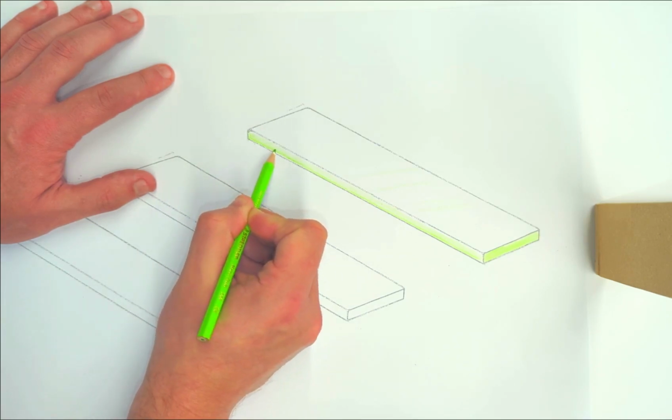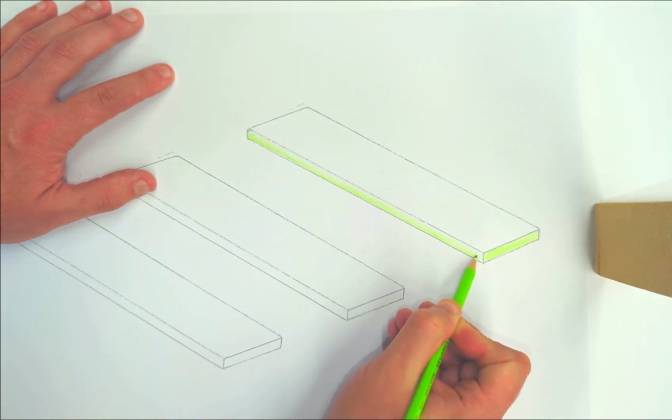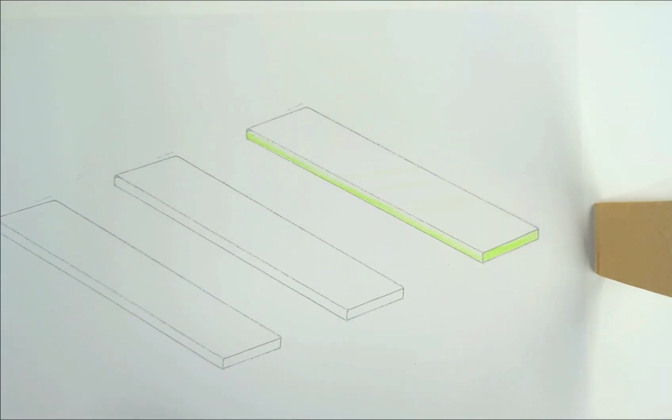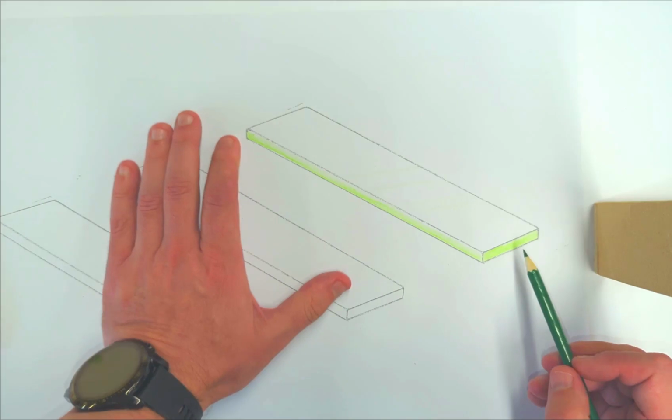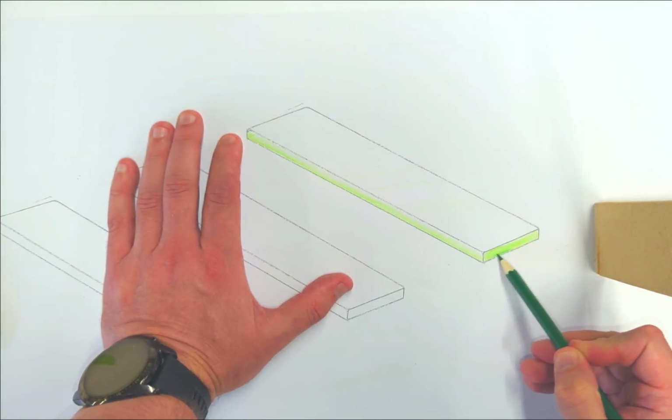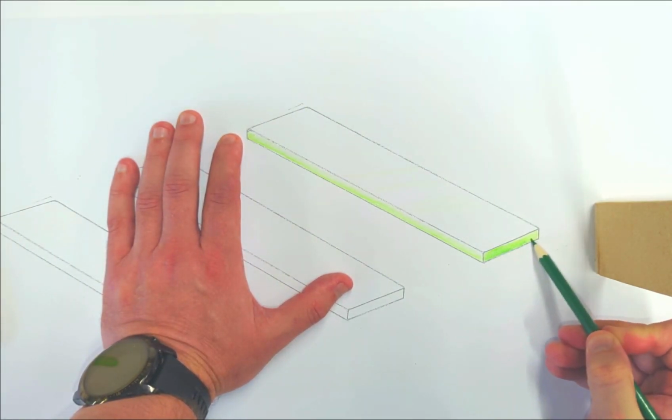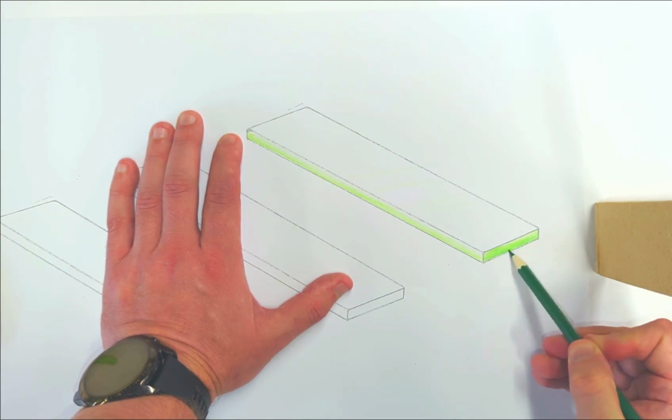So we're going to start filling that in and bringing that up, and we're going to blend that in. It shouldn't be as dark as the section on the right-hand side, so I'm going to use a slightly darker green to go over that and make that darker, to indicate that level of shadow that's happening over here.